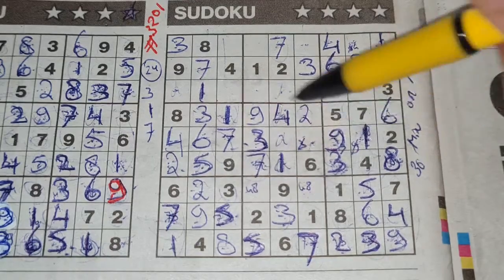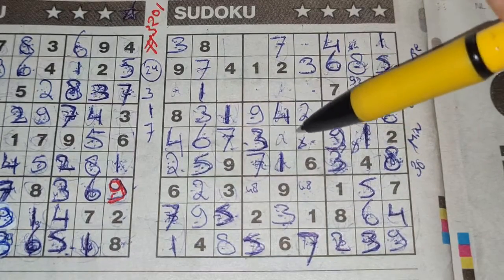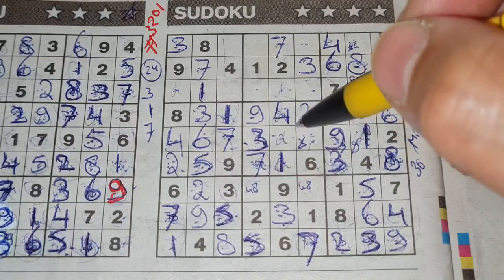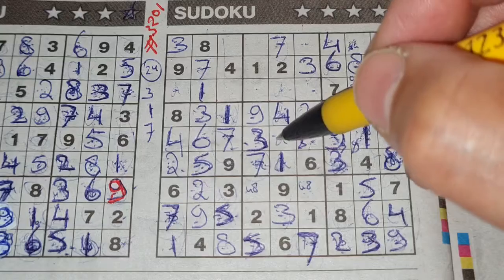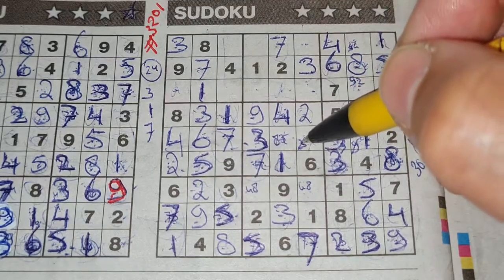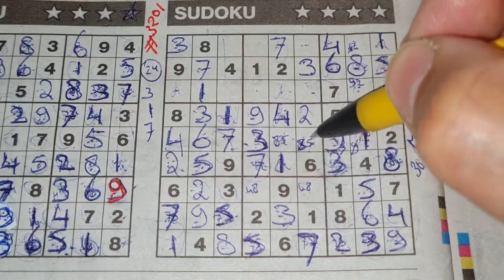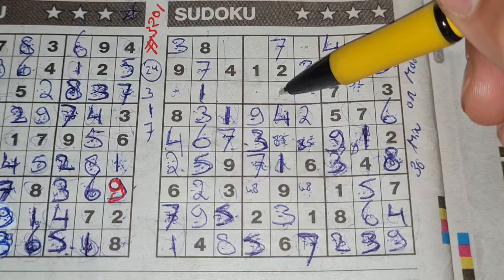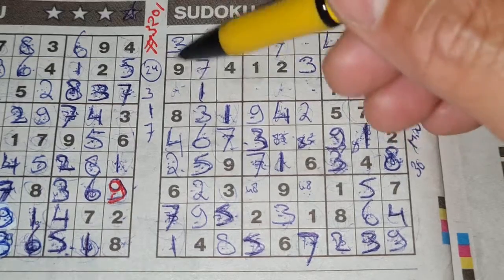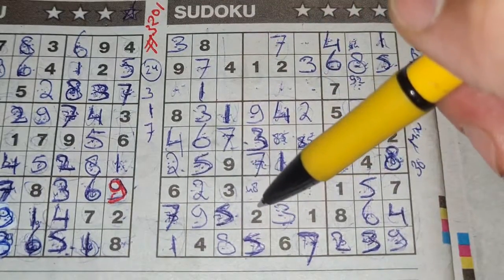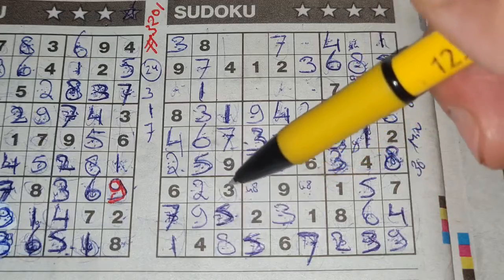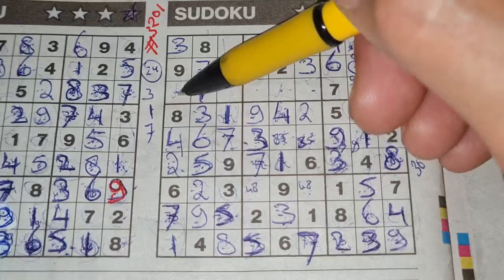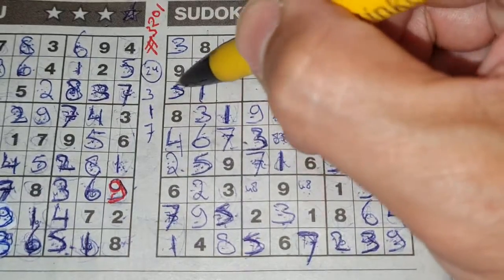2 numbers left in this big square. 1, 2, 3, 4, 5 is missing. 6, 7, and 8. 5 and 8. Let me mark those 2 boxes. 8 and 5, 4 and 8. 8 and 5. 1 box left in this column. For the number 1, 2, 3, 4, 5 is missing. Yes, 5. Okay.